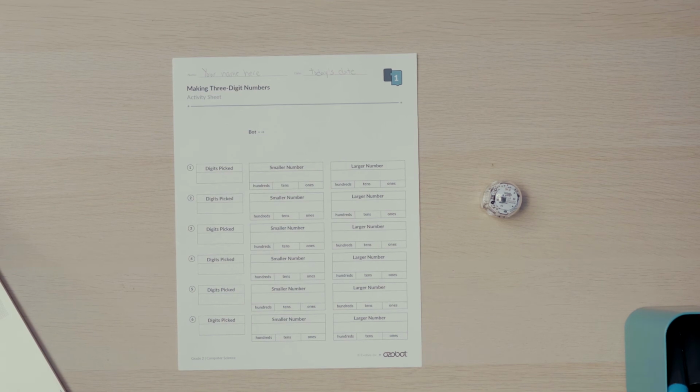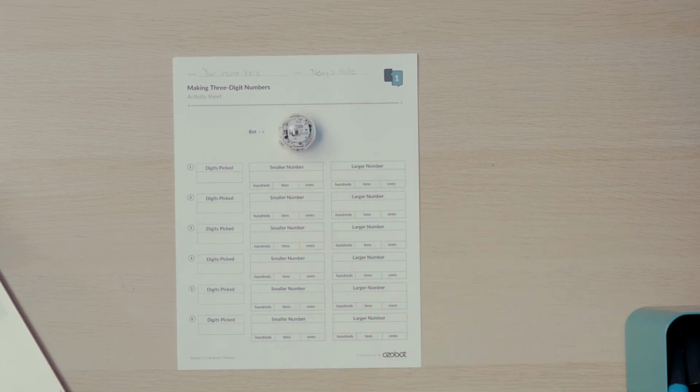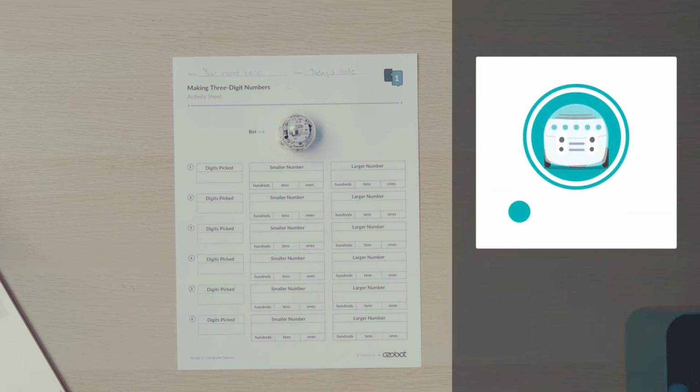Nice job building your program. You are ready to play. Look at your activity sheet. You will place Ozobot on the circle labeled Bot. Connect your Ozobot by clicking on the bot icon and following the instructions on the screen.